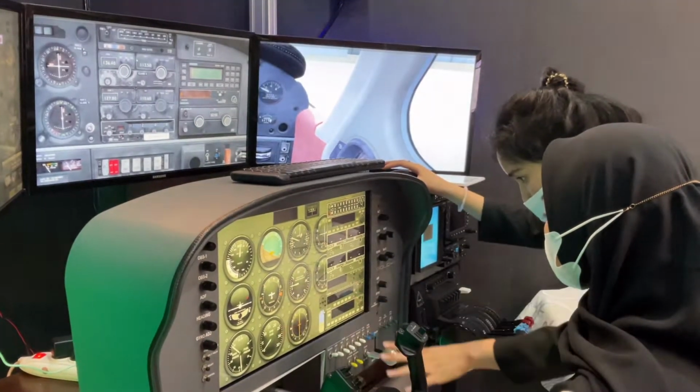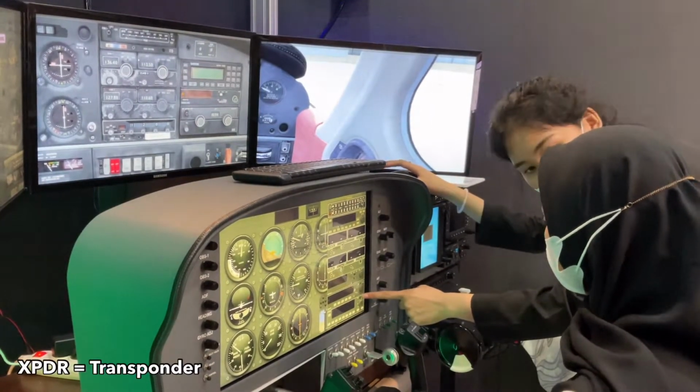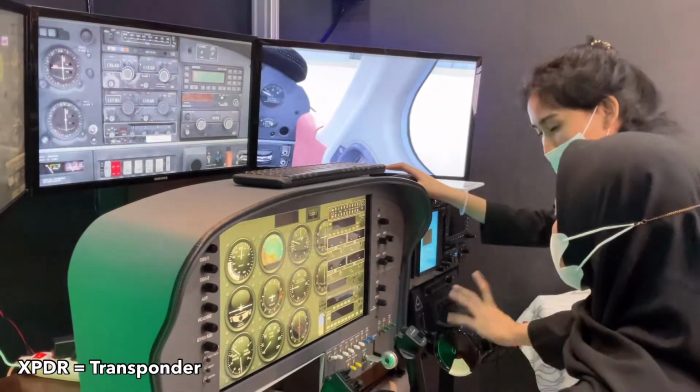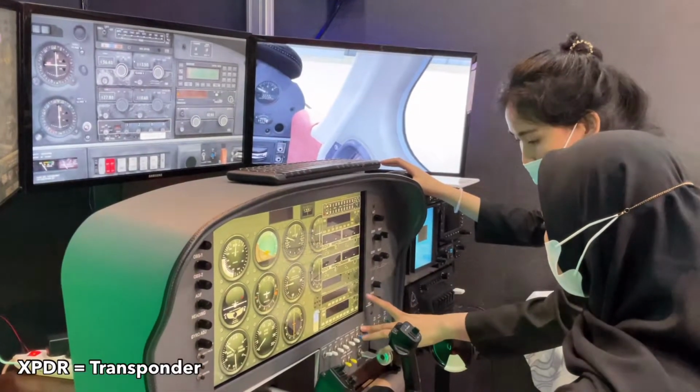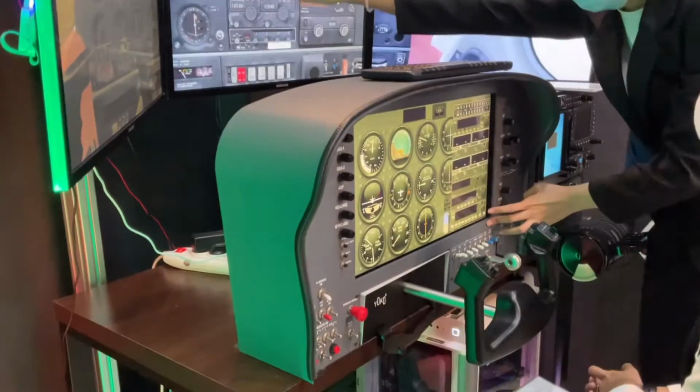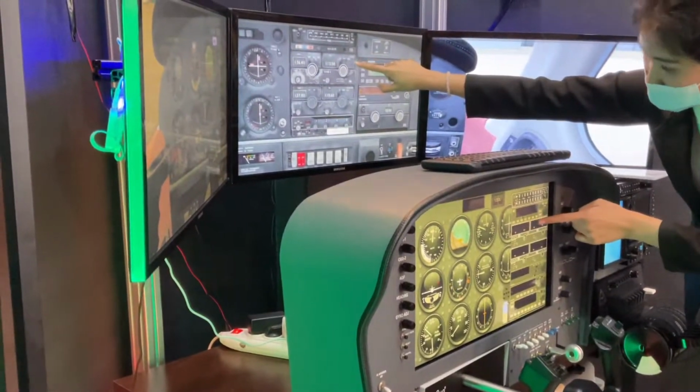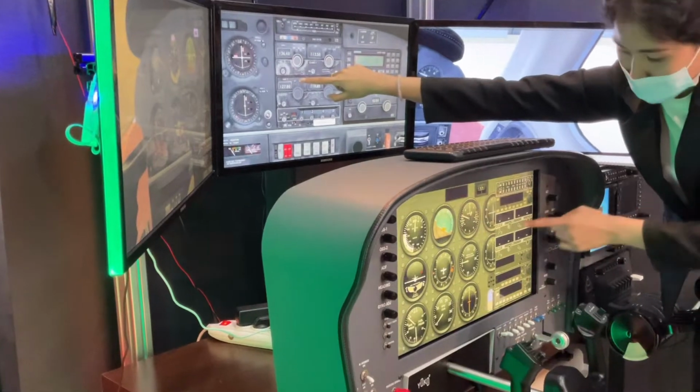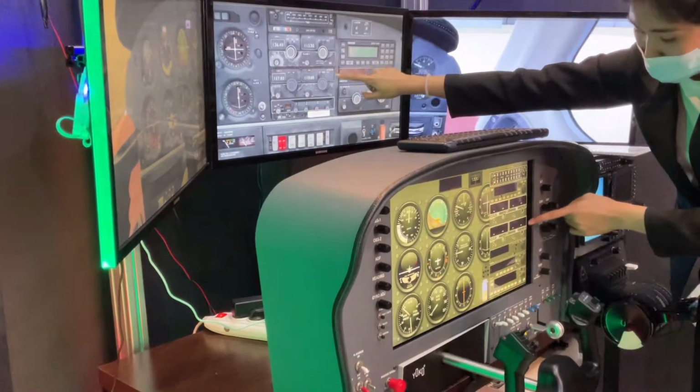We have ADF, you don't use ADF. XPDR is transponder. You'll see a lot of abbreviations later, but XPDR is transponder. So this is the transponder. It's the same thing like this one. This one is this one. This one is this one. COM 2, nav 2.